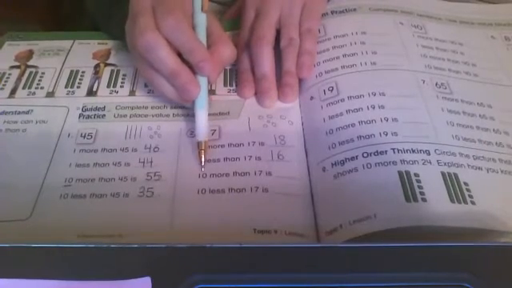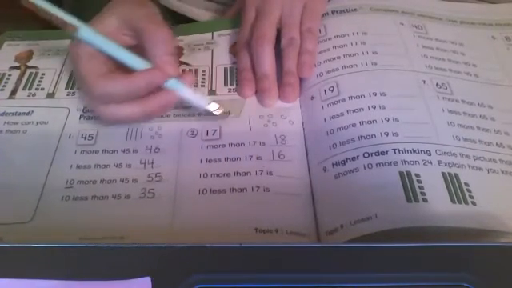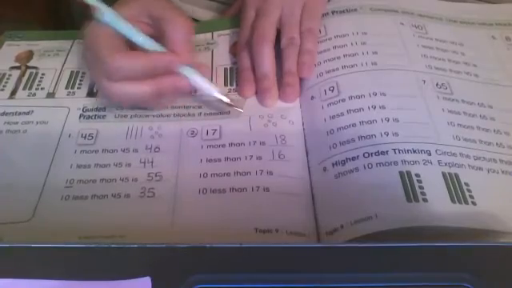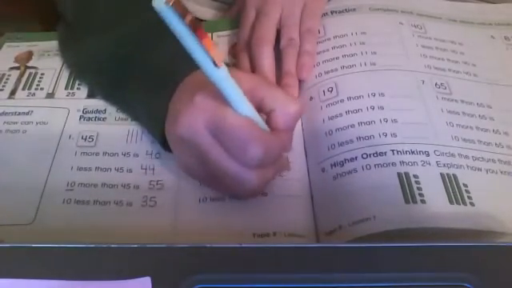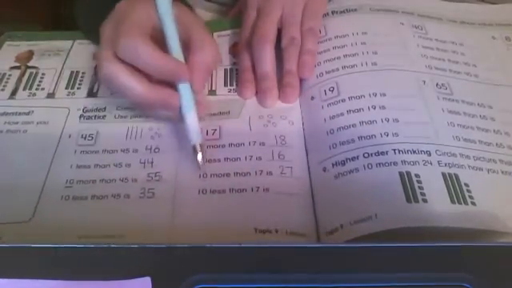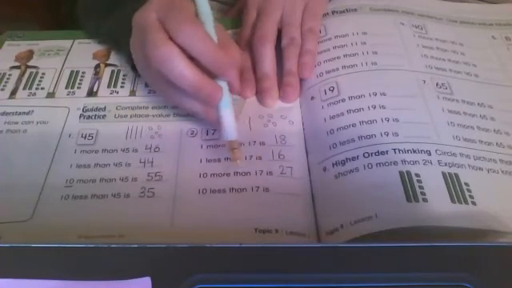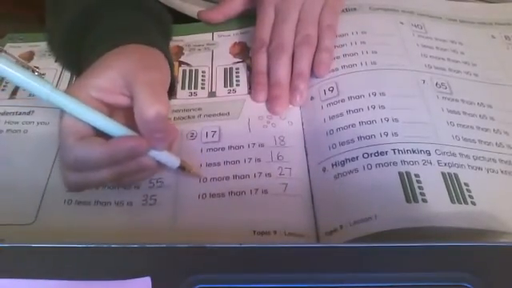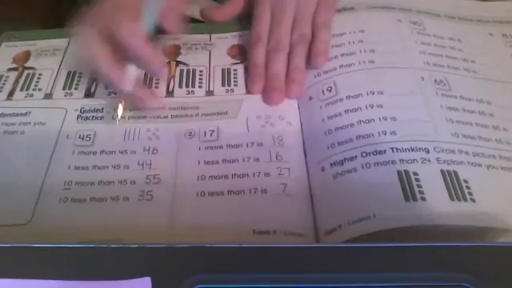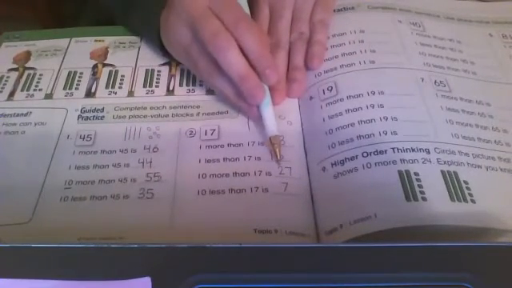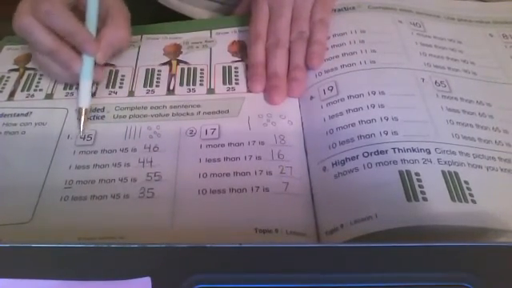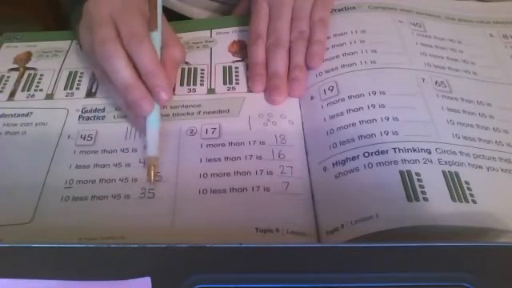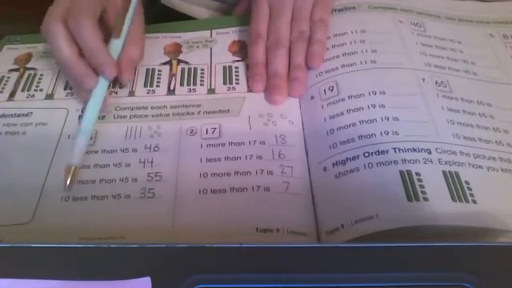Now it's asking us for 10 more than 17. So if I add a rod, now I would have 2 rods, which would be 27. And then 10 less than 17 is, so I would take a rod away, and I would be left with 7. So notice when we're doing 10 more or 10 less, our ones are not changing, right? I go from 17 to 27 to 7, 45, 55, 35. My ones don't change when I'm just working with tens.